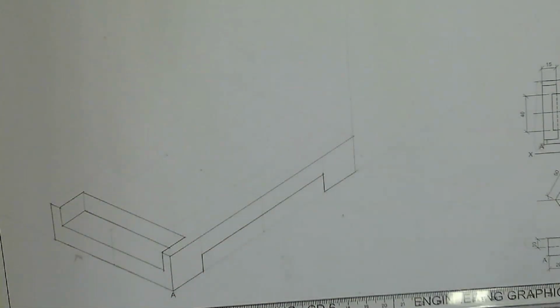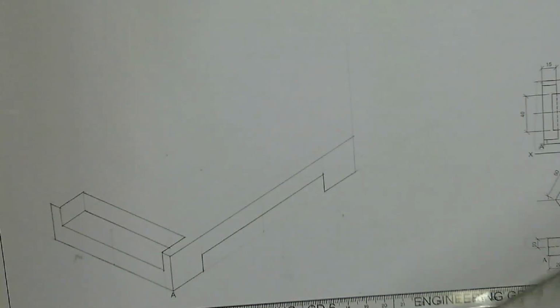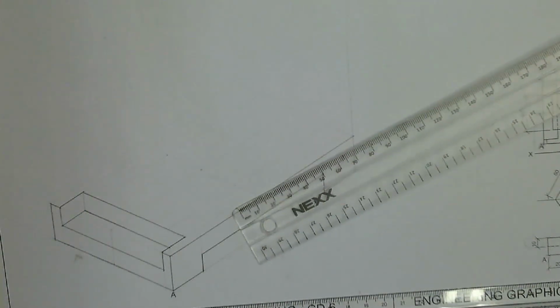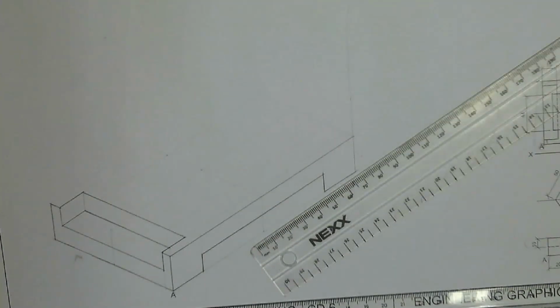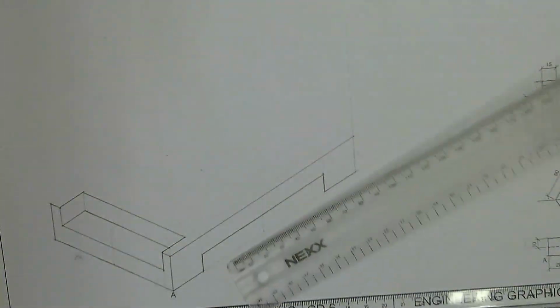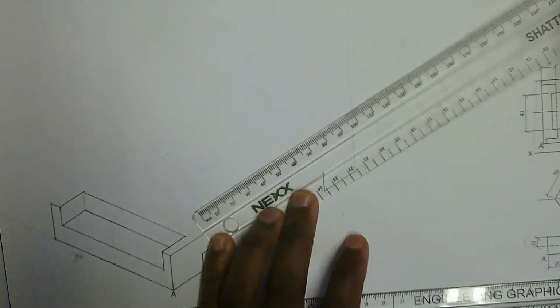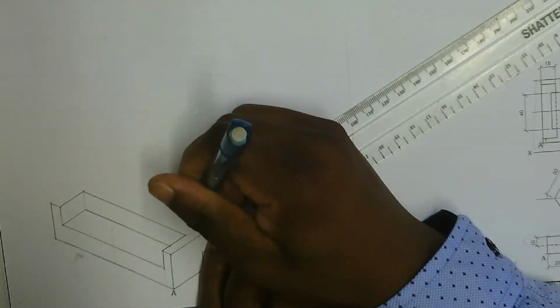From the center to my right-hand side is going to be 25 also, and from the center to my left-hand side is going to be 25. Then I can get my total of 50. That is 50, that is 25 from this point.